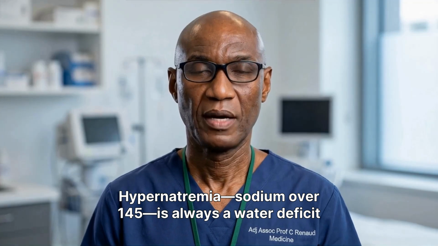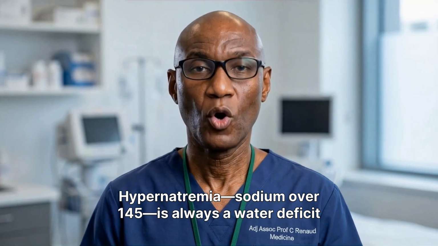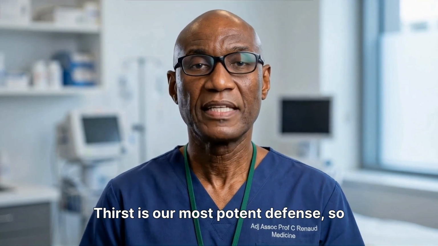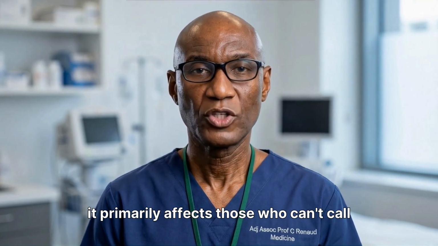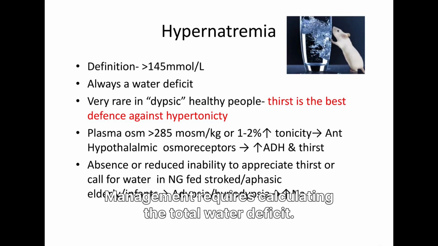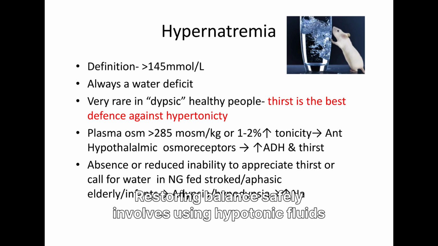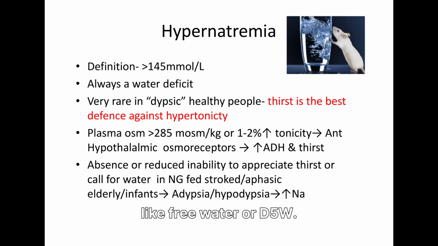Hypernatremia, sodium over 145, is always a water deficit problem. Thirst is our most potent defense, so it primarily affects those who can't call for water. Management requires calculating the total water deficit. Restoring balance safely involves using hypotonic fluids like free water or D5W.